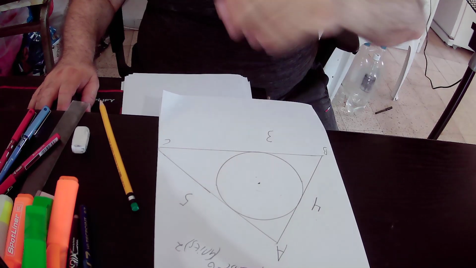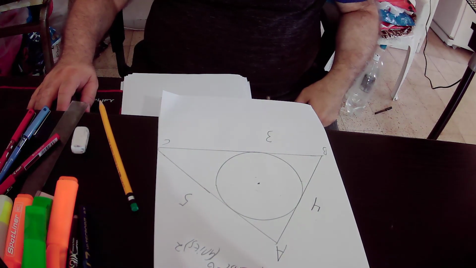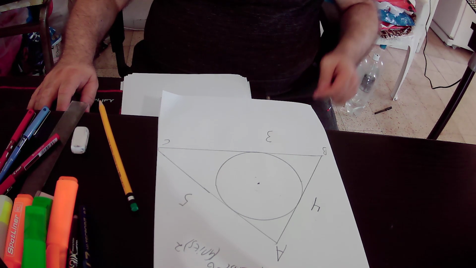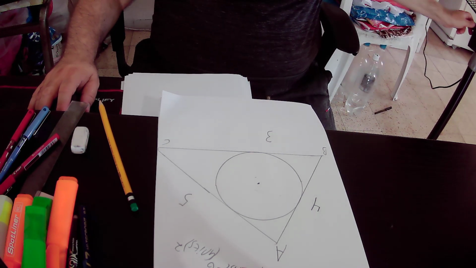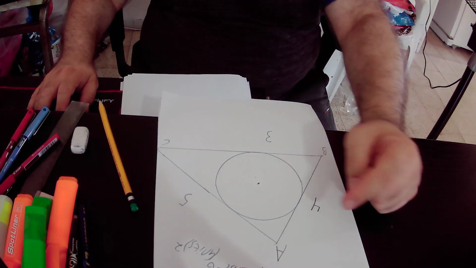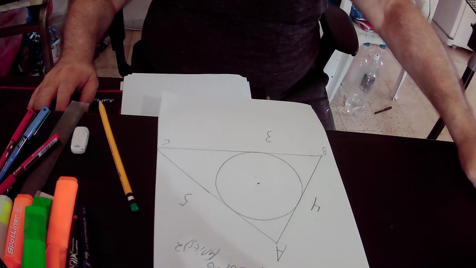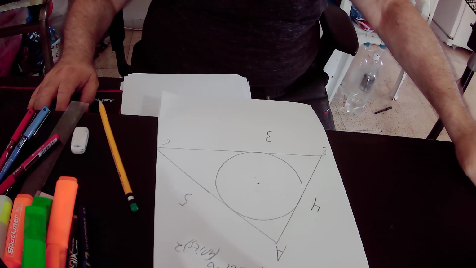Hello, in this lecture we will find the radius of a circle enclosed in a triangle. As you can see in the drawing, we have a triangle ABC with side AB that equals 4 units. Side BC of triangle ABC equals 3 units, and the side AC of triangle ABC equals 5 units.